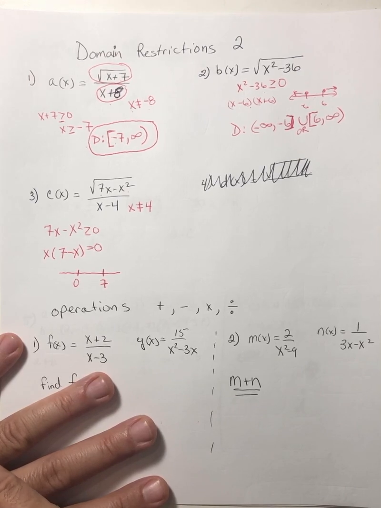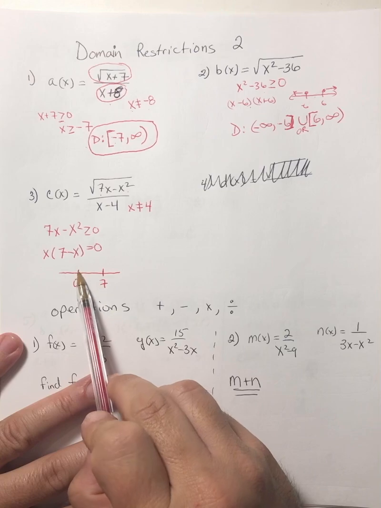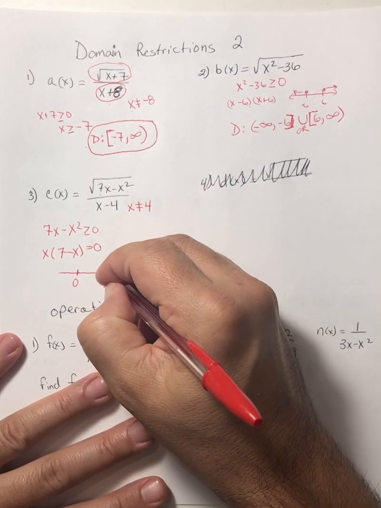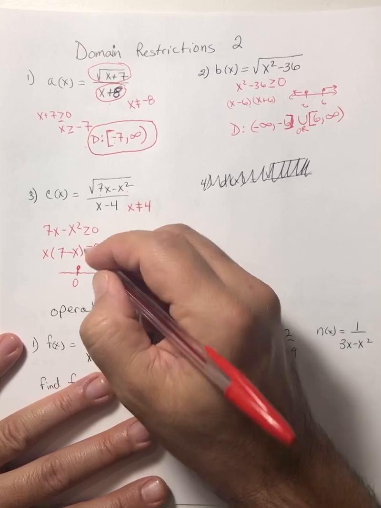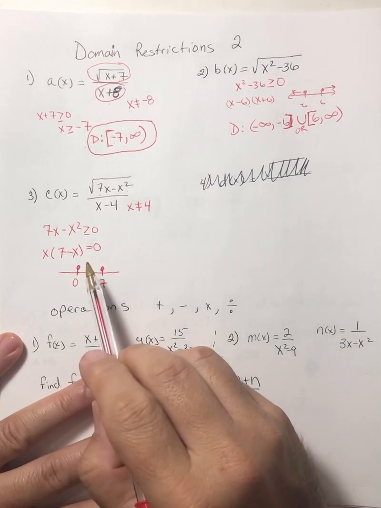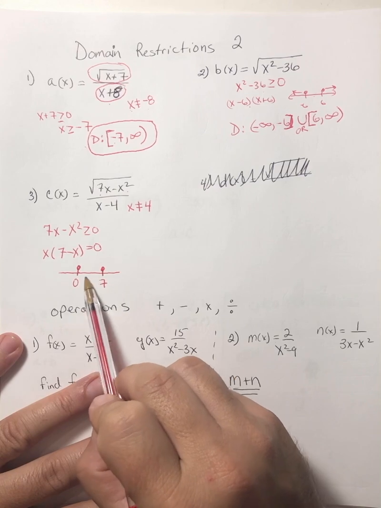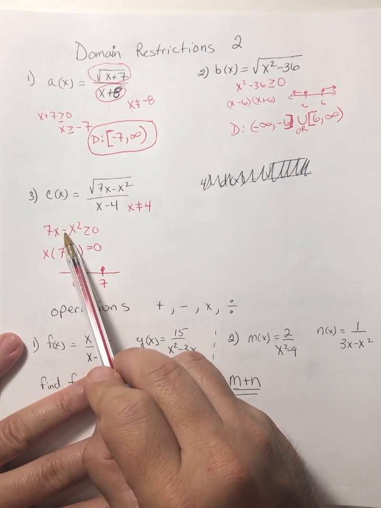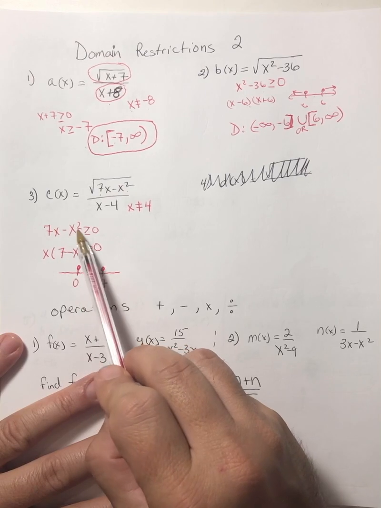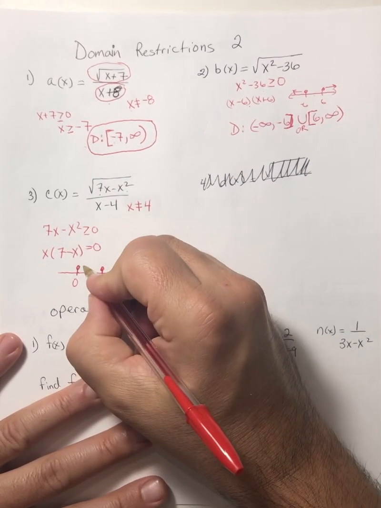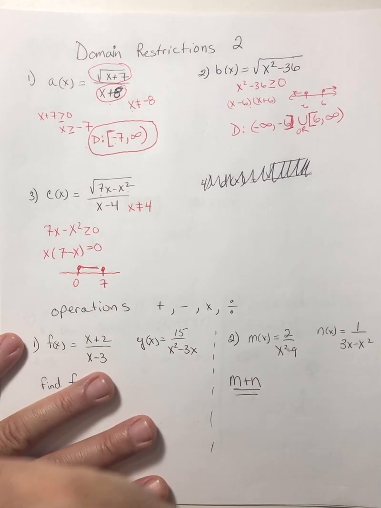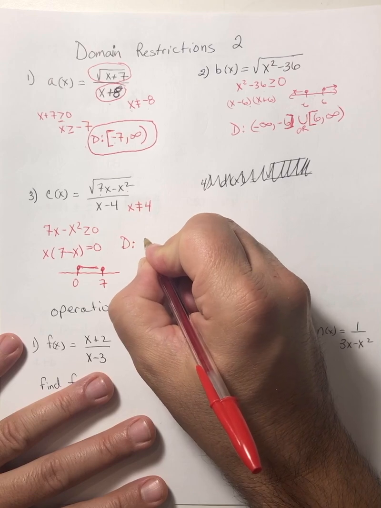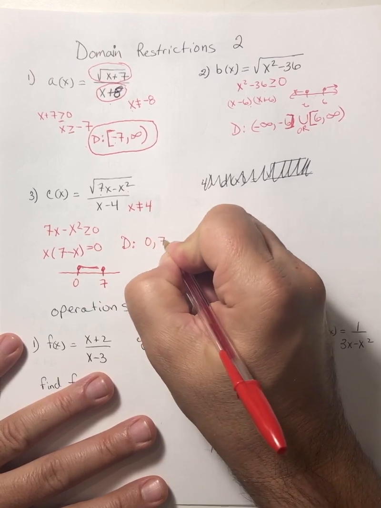So now the question is, where do we shade? Well, I can't pick 0 because that is one of our critical points. Yes, these are closed circles. That'll help me to remember to not use parentheses. I'm going to pick 1. Well, 7 minus 1 is 6. That's certainly bigger than 0. So we are in between 0 and 7. Okay, so our domain is all the values of x that are between 0 and 7.